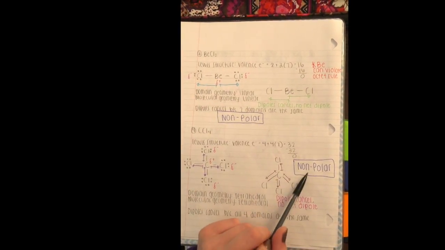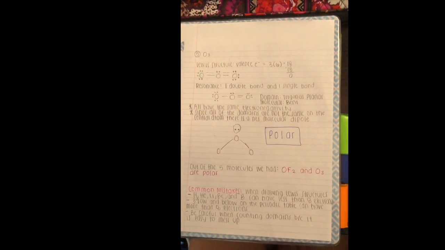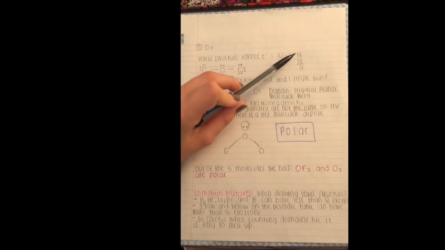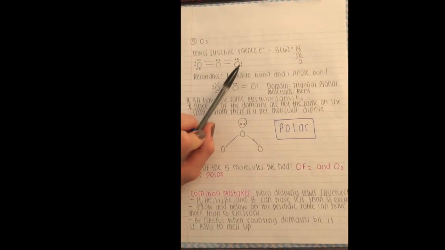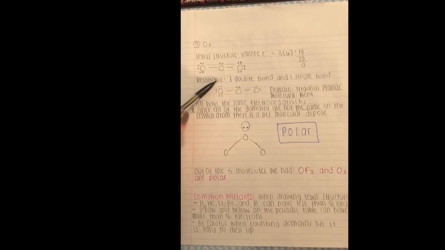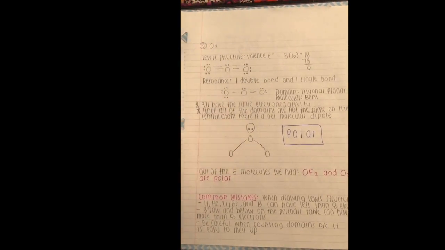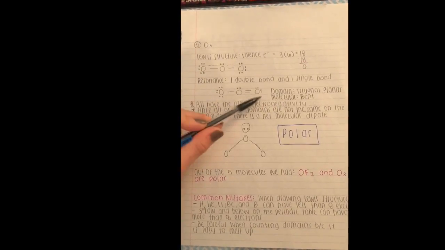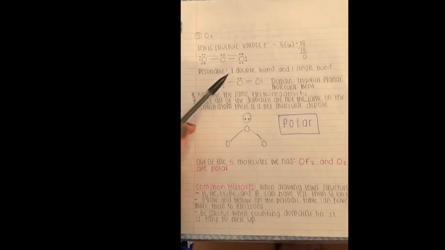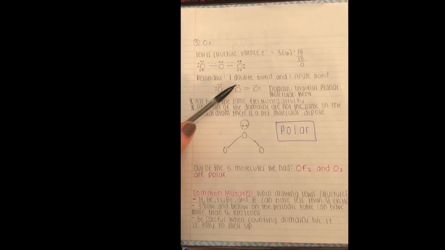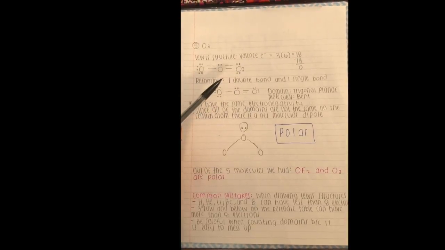So CCl4 is nonpolar. For the fifth molecule, O3, we need to figure out the valence electrons, which is 18 for the whole Lewis structure. This Lewis structure also has a resonance when one O can have a double bond and the other one can have a single bond. So we'll come down here and draw that, just one of the resonance, and we'll make sure that every O has 8 electrons. So then we count the domains, 1, 2, 3. So its domain is a trigonal planar, and since it has a non-bonding pair, its molecular geometry is bent.